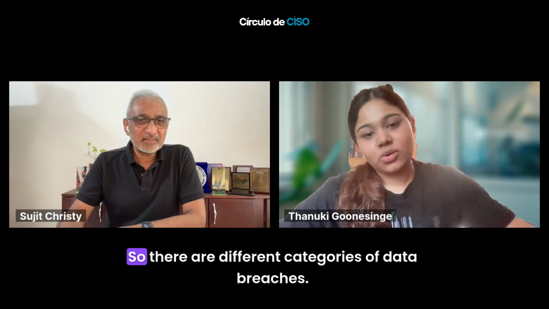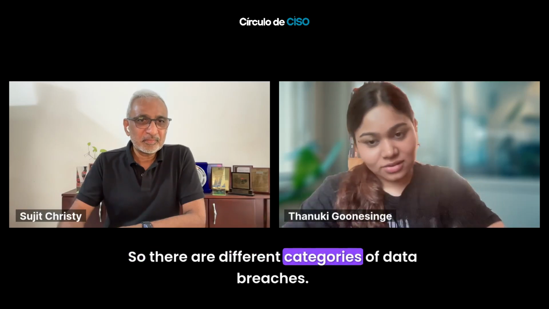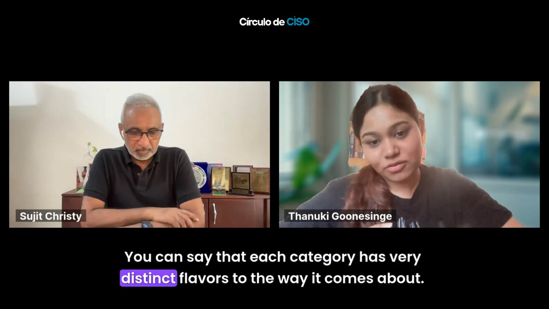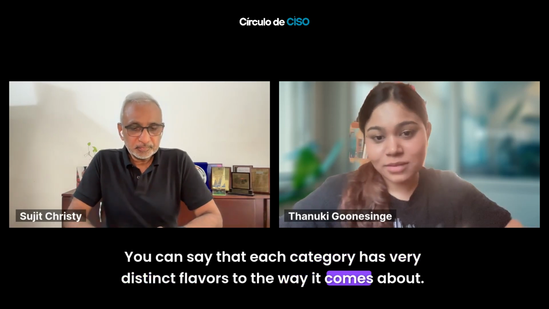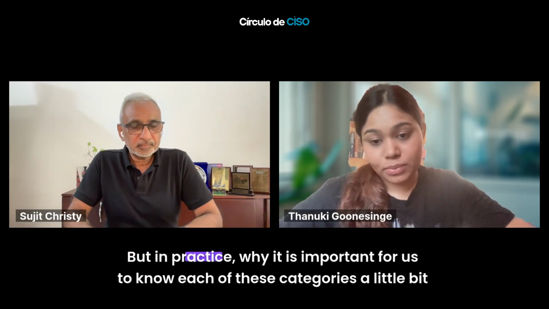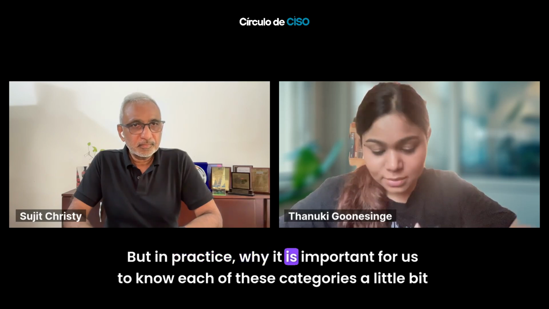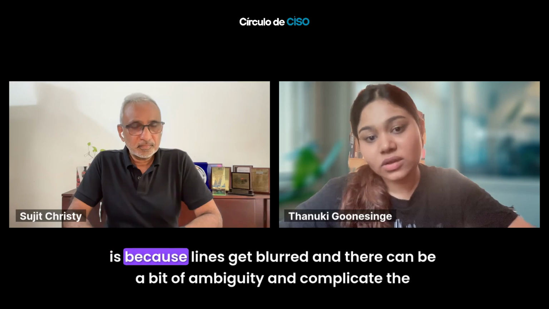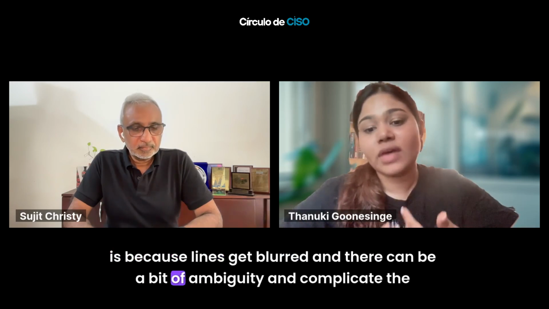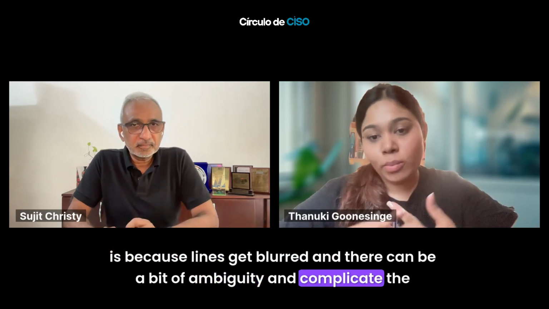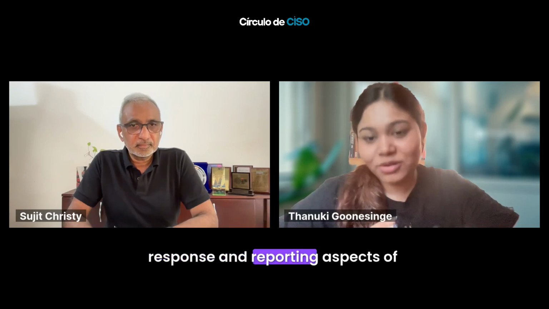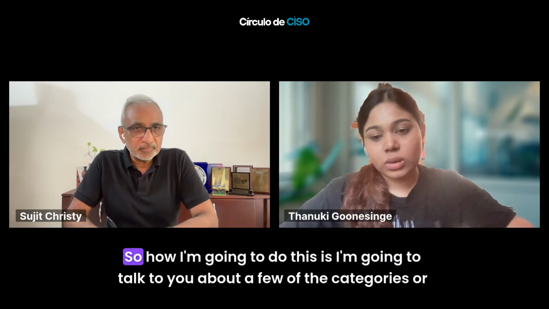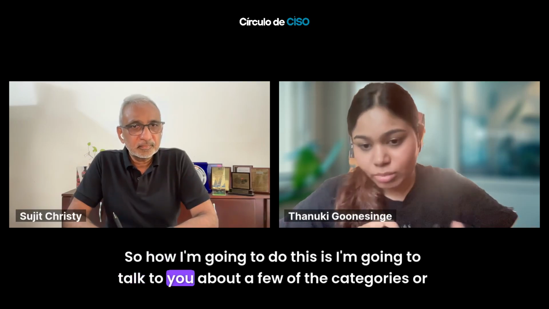All right. So there are different categories of data breaches. Each category has very distinct flavors to the way it comes about. But in practice, it is important for us to know each of these categories a little bit because lines get blurred and there can be a bit of ambiguity that complicates the response and reporting aspects of each of these categories. Absolutely.